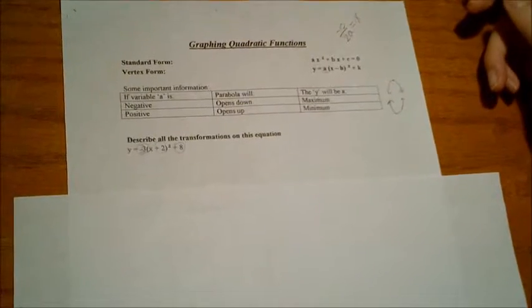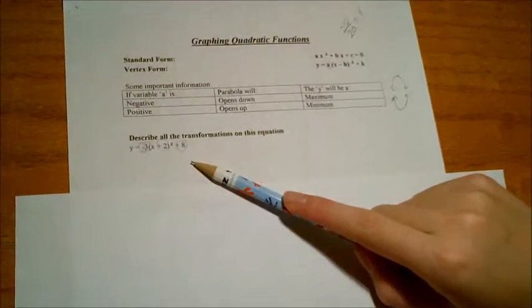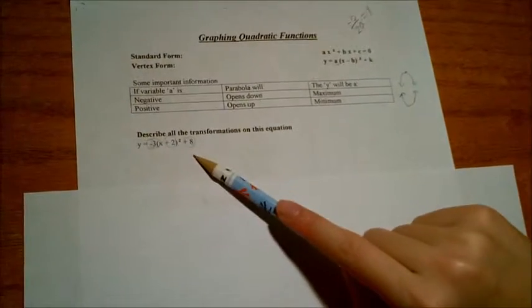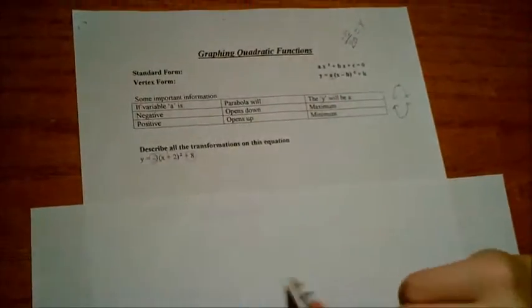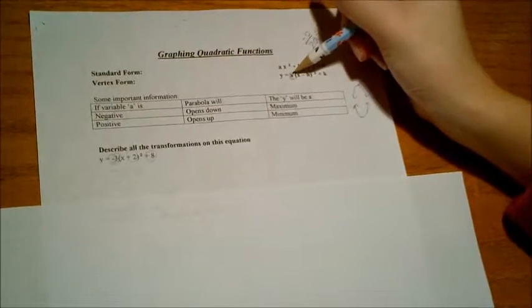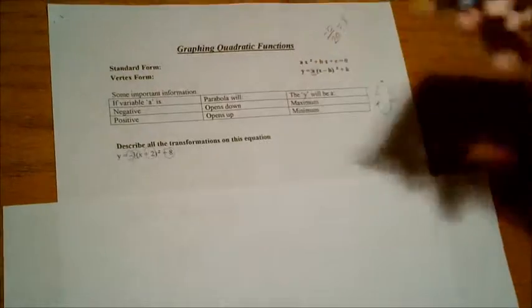Before we start graphing or doing mapping notations, you should understand some key components of this equation: the positive 8, the positive 2, the 3, and the negative. So let's start with the 3. The 3 is at the spot where a is, and this a represents the stretch, and it's a vertical stretch. So for the transformation, you write that 3 is a vertical stretch.